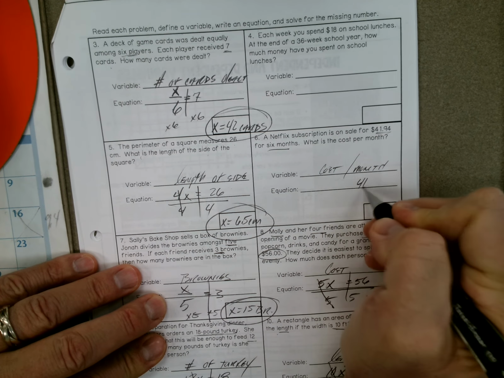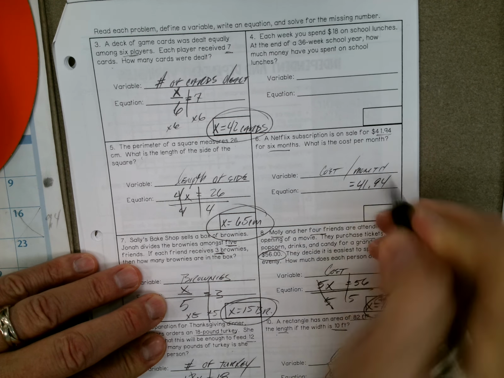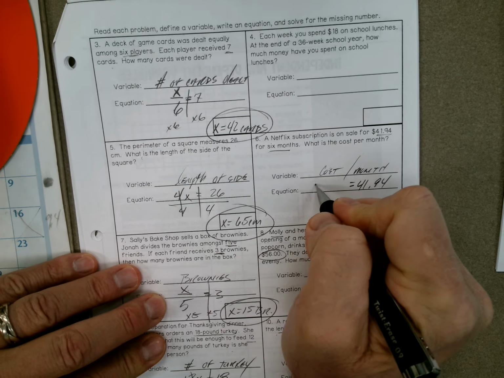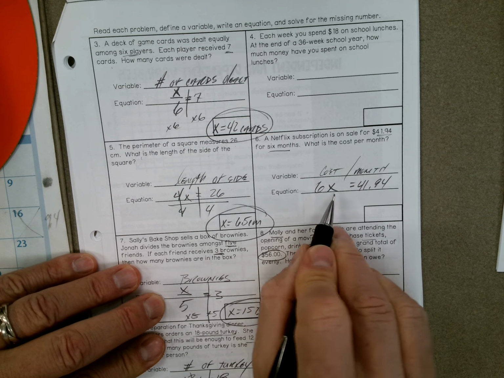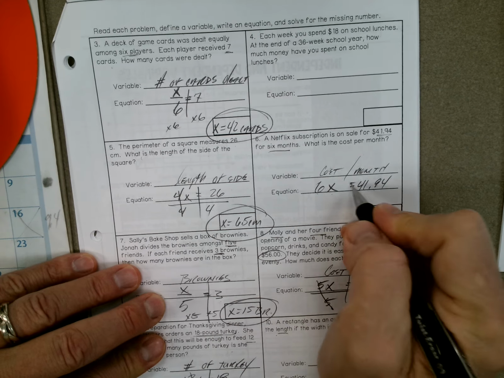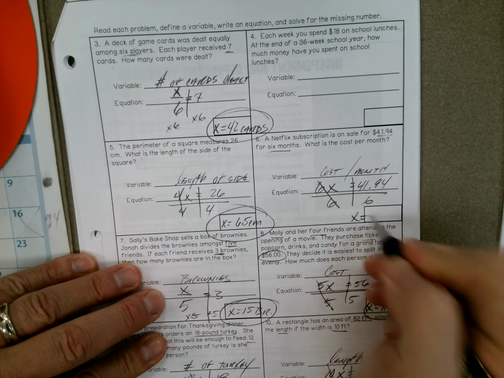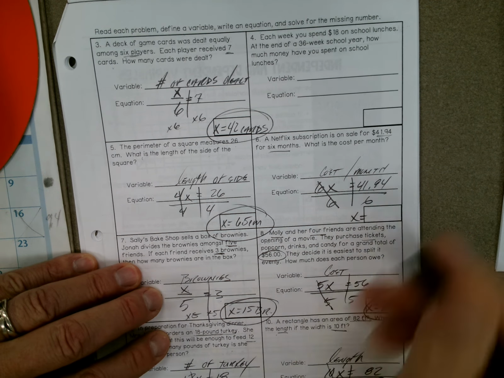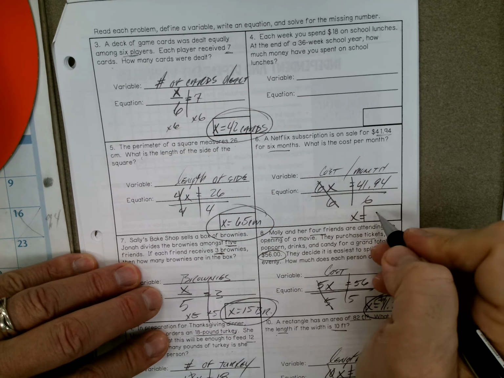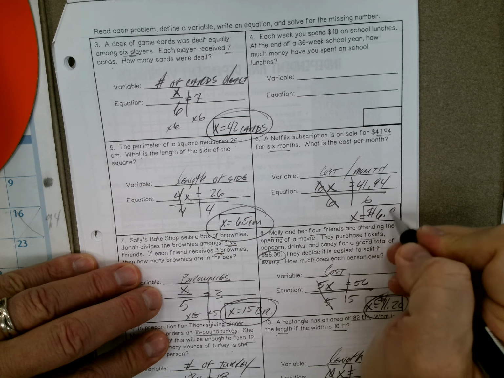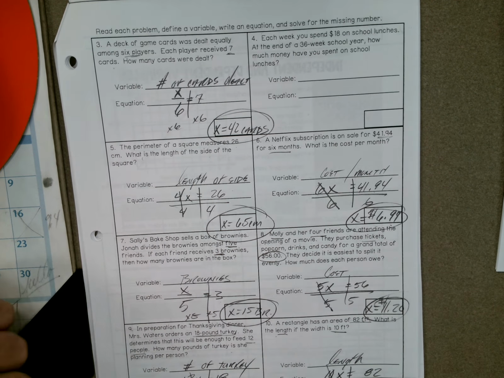So if the whole thing is $41.94, and we want it for 6 months, what number times 6 gives us that? To figure that out, we have to divide, right? X will come down. $41.94 divided by 6 is $6.99. That's pretty cheap for Netflix, isn't it?